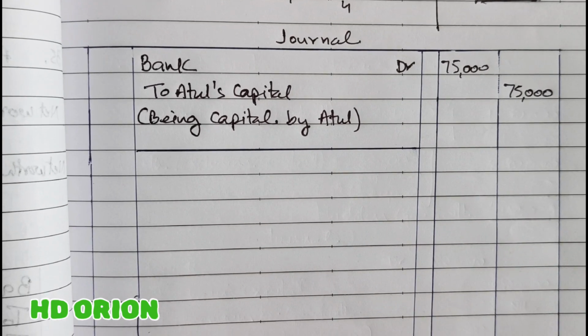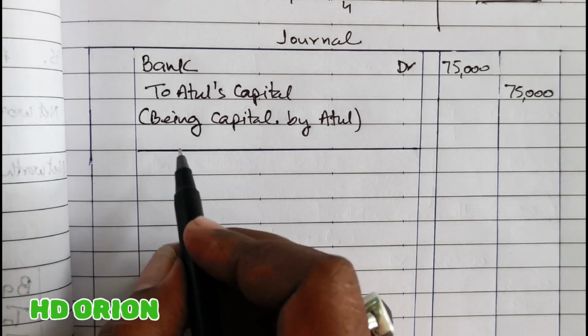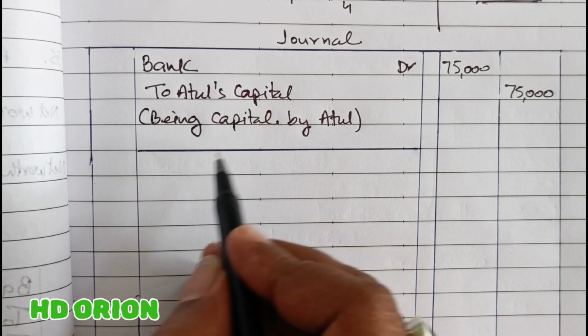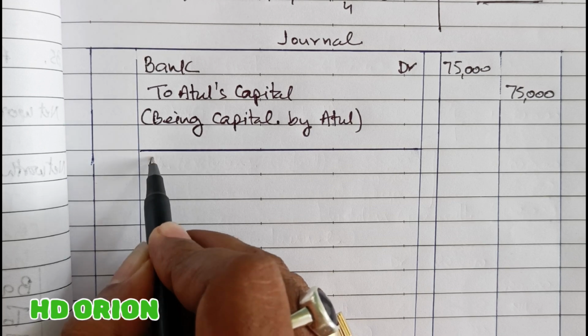Now, whether the goodwill has been brought by the new partner or not, the benefit of sacrificing their portion of profit by the old partners is to be given in the form of Atul's portion of goodwill in the name of Atul's current account.